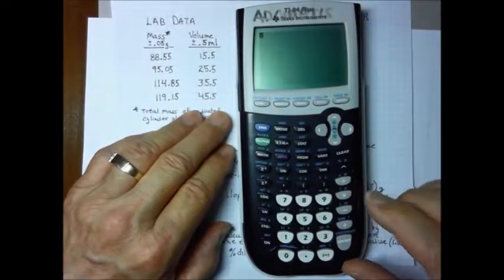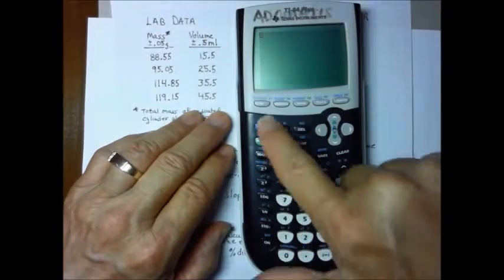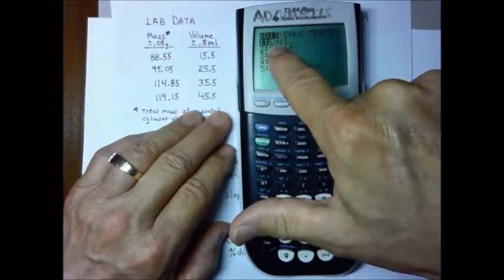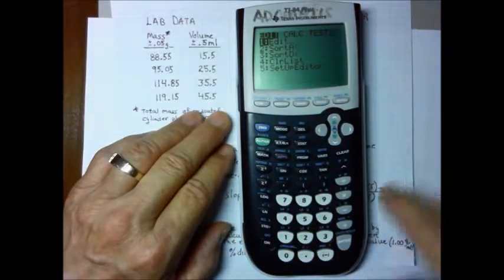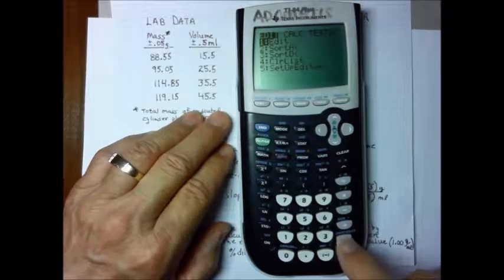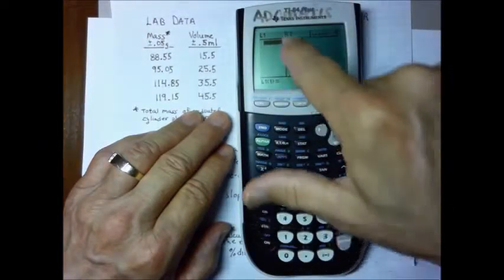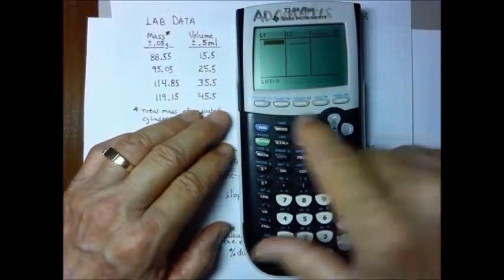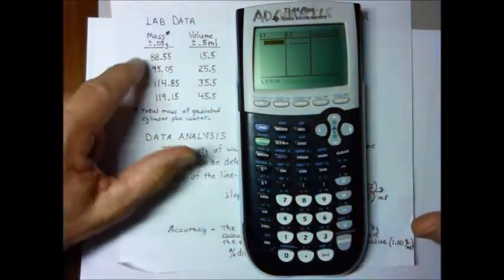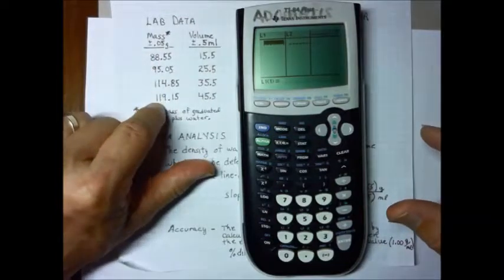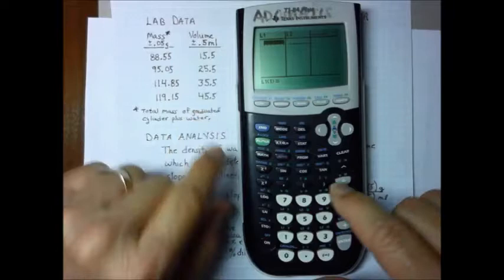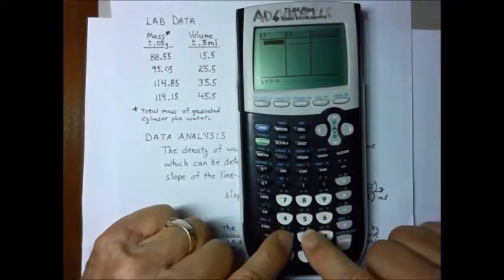The first thing we need to do is enter our data, and we'll go into the stat mode, and it automatically highlights this edit button right here, number 1. If we push it, then we go to the two lists that we're going to use. My L1 list is going to be all the mass data readings, and the L2 list is going to be all my volume data readings. And so you just use your keypad to enter those.